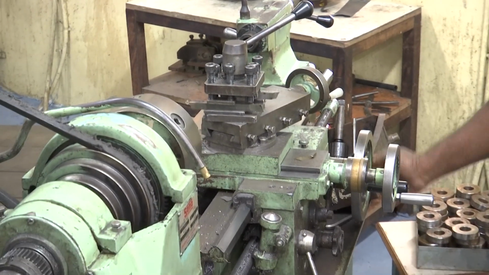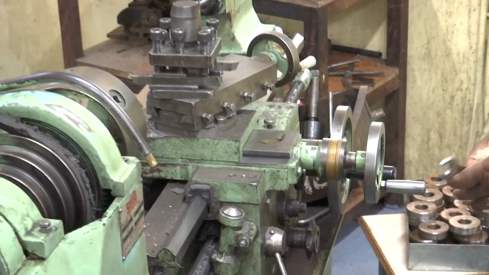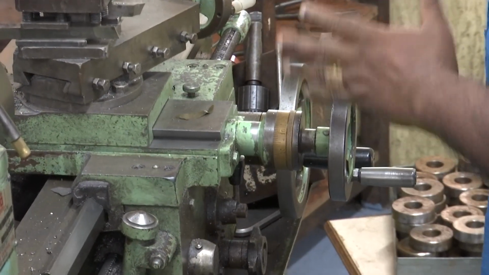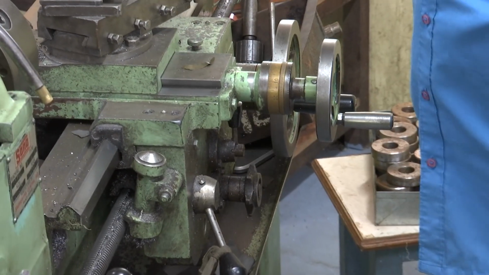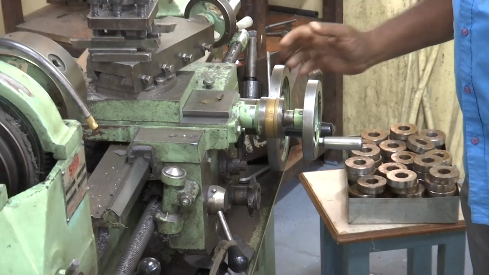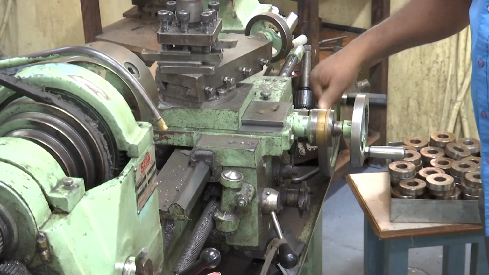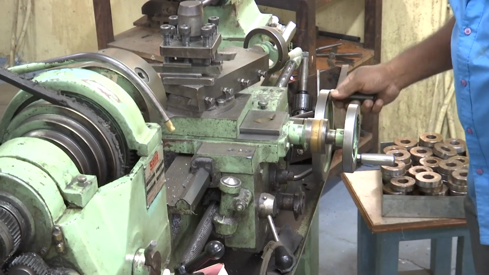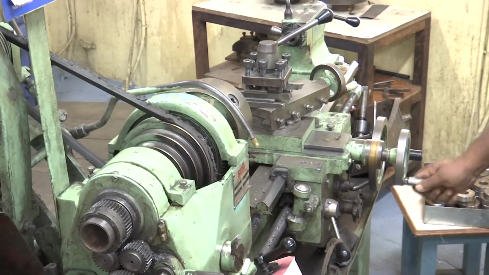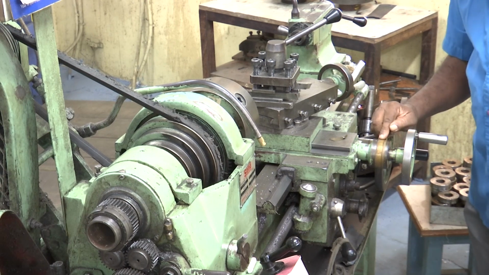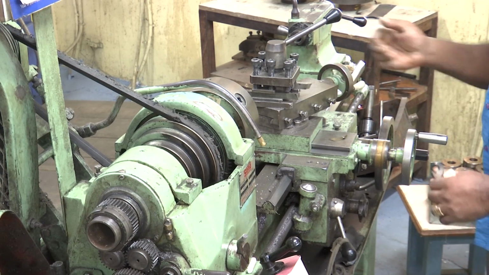So the apron, that is called the apron. The apron has the automatic feed for the longitudinal movement and the cross movement. That handle is moving for the Z-axis, the longitudinal movement, and this is moving for the cross feed. The divisions are available, so we can see how much movement.